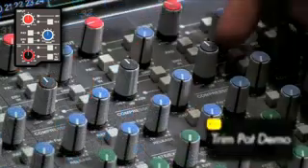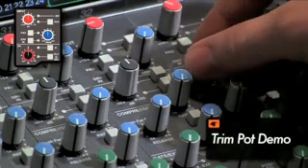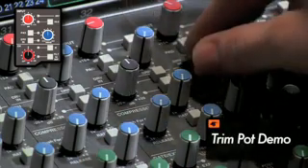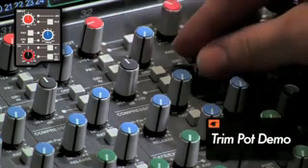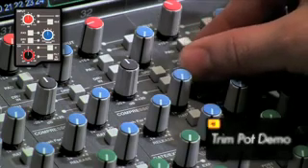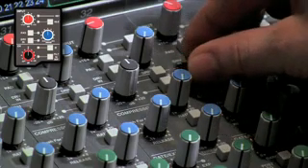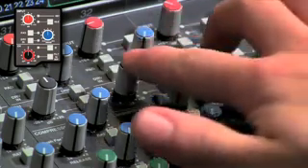We also have here our trim pots. Now, you can use these to pull back or add more to the signal if you need. You can see that getting quieter as I pull it down, and nice and strong as I pull it up. But we've got some good gain going on, and we'll leave it there.